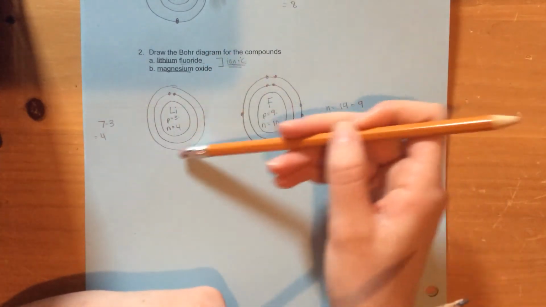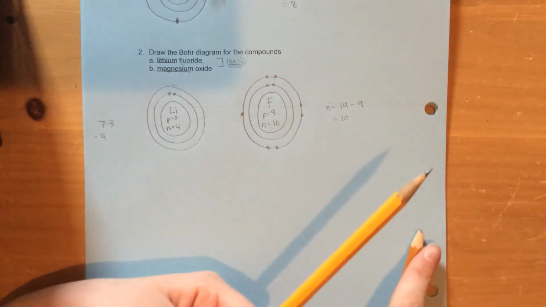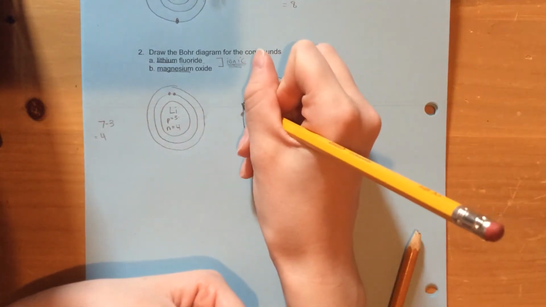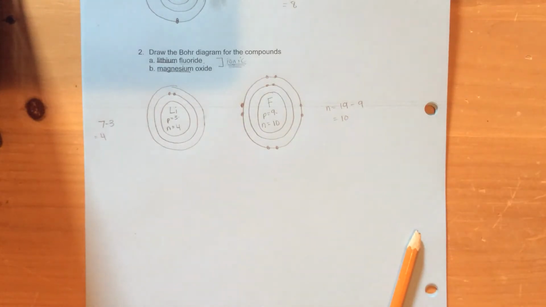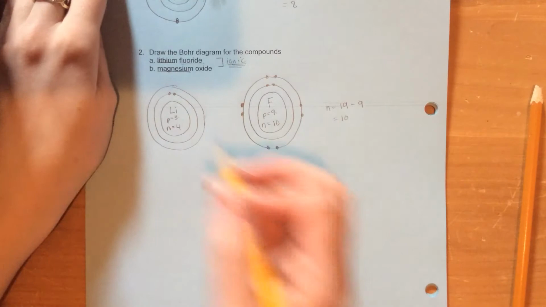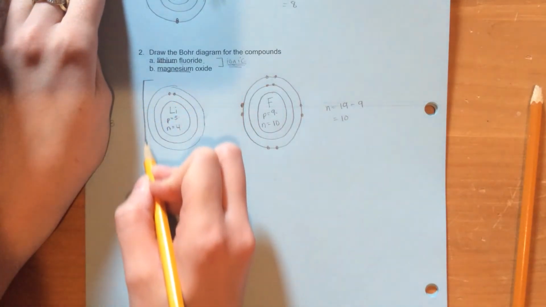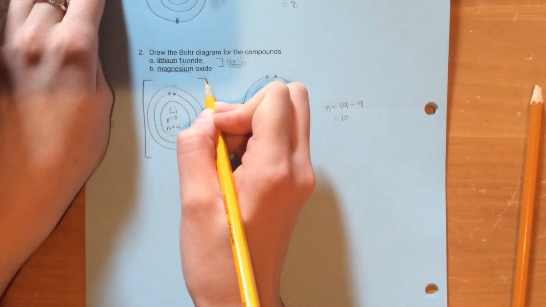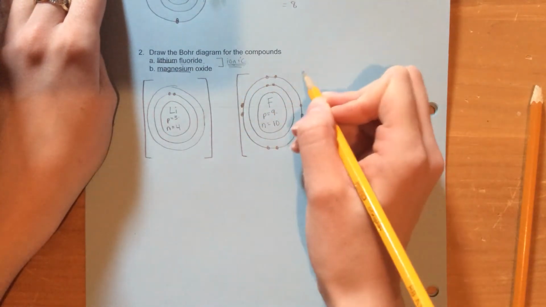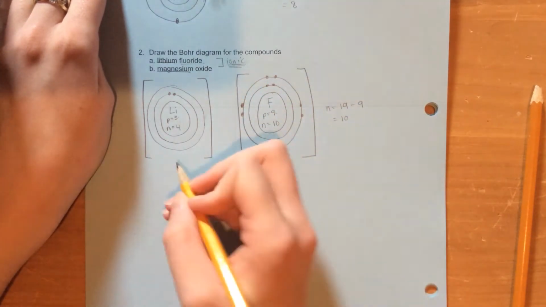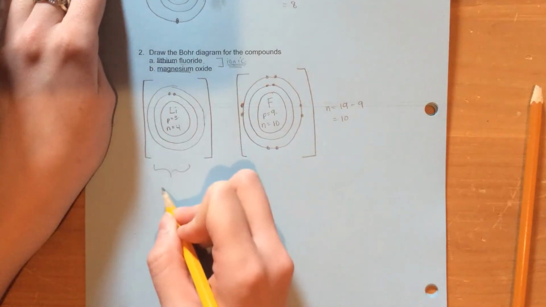You could erase this entire shell if you'd like. And we're going to bring that electron over here. Now fluorine is full and stable. Perfect. So now I cannot forget to draw those brackets and charges. Because now that it has either given away or taken electrons in order to become stable, these are now not regular atoms, these are ions.